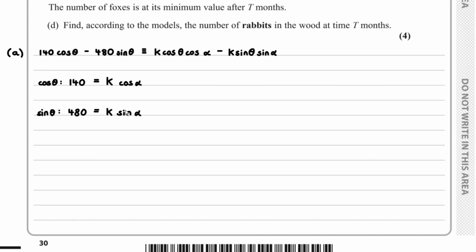And therefore, if I divide these equations by each other, k sin alpha divided by k cos alpha, that's sin alpha over cos alpha, and then we have 480 over 140. So sin alpha over cos alpha equals 480 over 140. Now sin alpha over cos alpha is tan alpha.